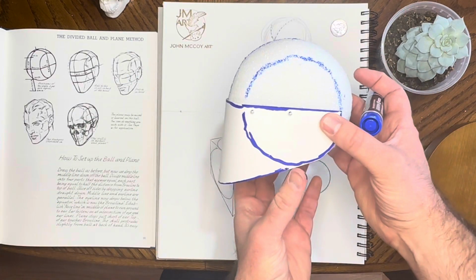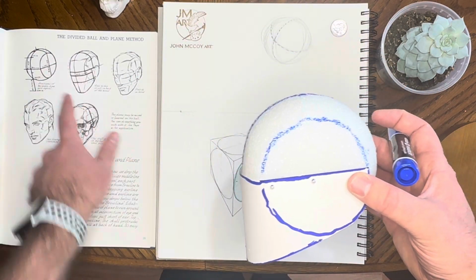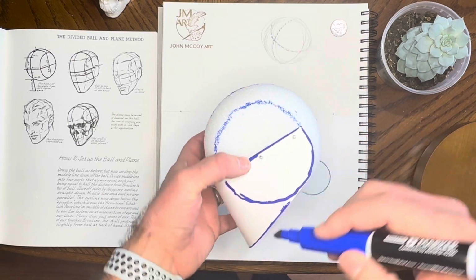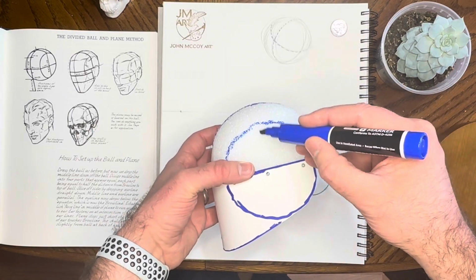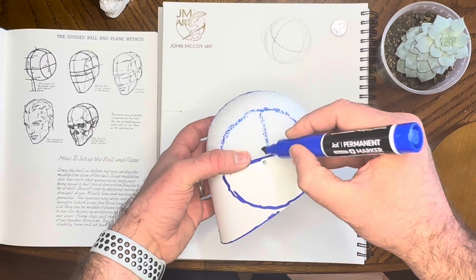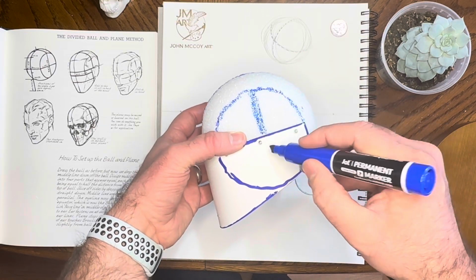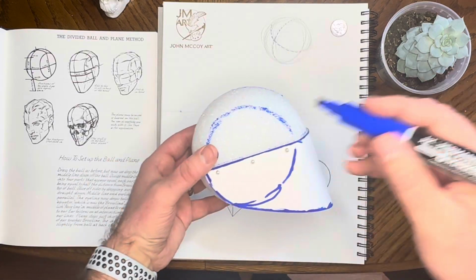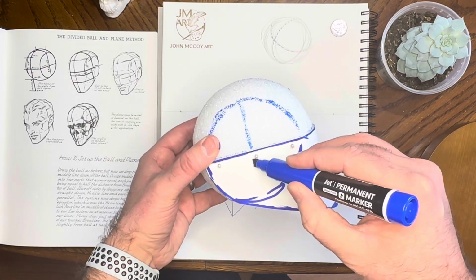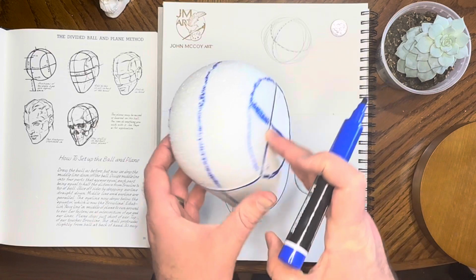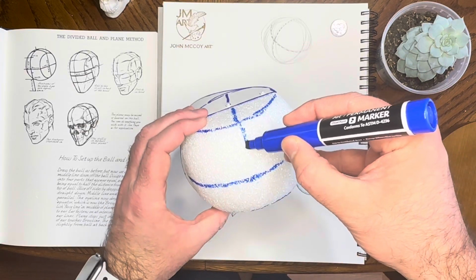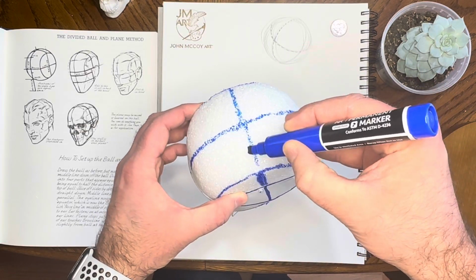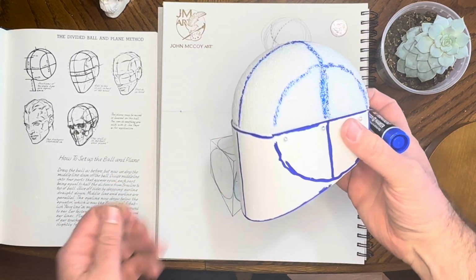Okay. Now we have this ear line, which should be parallel to the front of the face. Goes right in the middle of this sphere, or I'm sorry, this circle. The same on this side. That becomes the ear line, and these two connect. And there we have it.